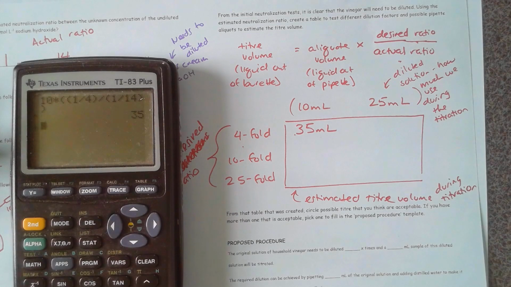Do you want me to plug in some more numbers to show you, or do you want to do those calculations and have a little break from me talking? What is that? Do you want to practice it, or do you want me to do another one?